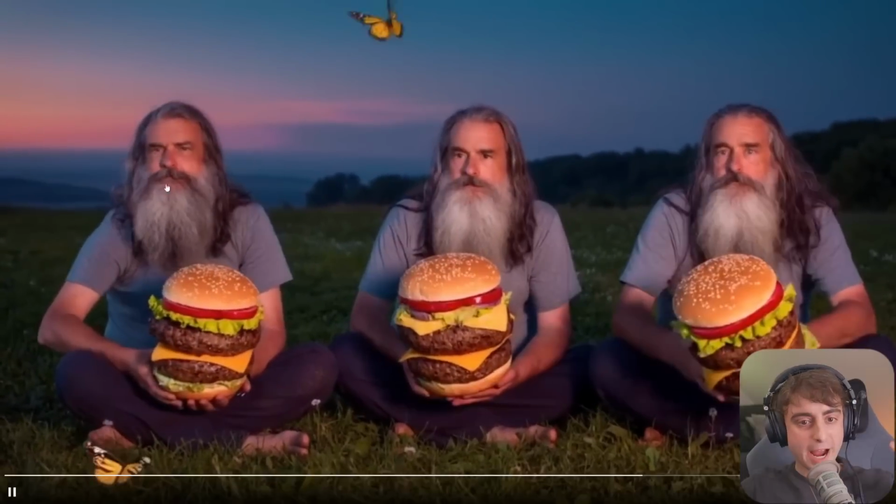3 identical twins holding the largest cheeseburgers I've ever seen. I think the people look good for the most part. I mean, like I said, they're all identical, which isn't very realistic. And the cheeseburgers also are holding their own for the most part, although I would expect them to fall apart, especially as this guy all the way on the right basically tilts it sideways. The background's pretty nice, and the butterflies are okay.